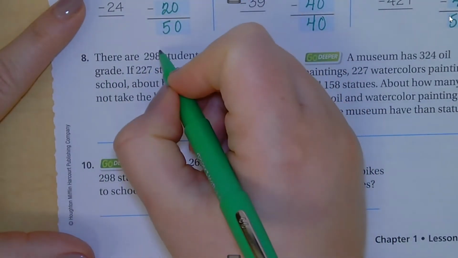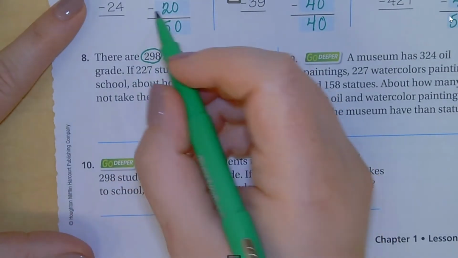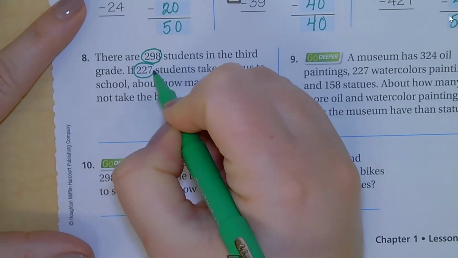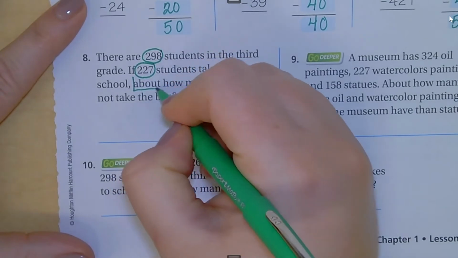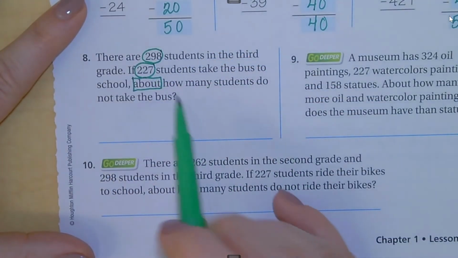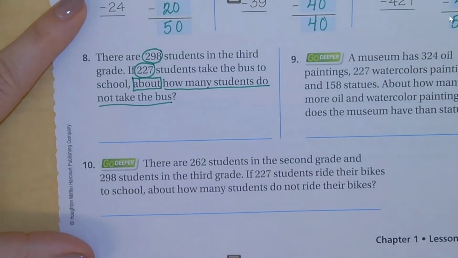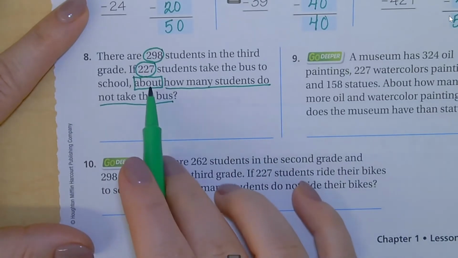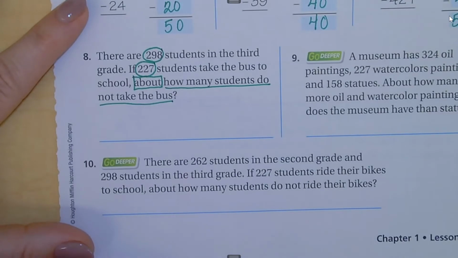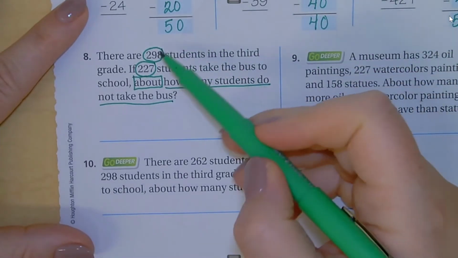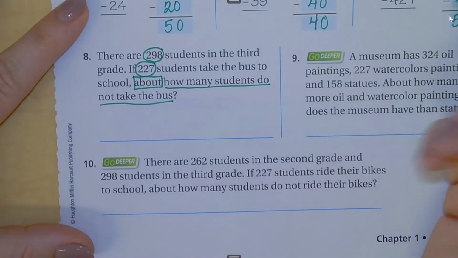There are 298 students in the 3rd grade. If 227 students take the bus to school, about how many students do not take the bus? That's a clue word for estimation. So it tells me the word about. That tells me I'm going to round and estimate. I'm not giving an exact answer. So the first thing I need to do is figure out how I want to round these numbers. Let's round them to the nearest 100.